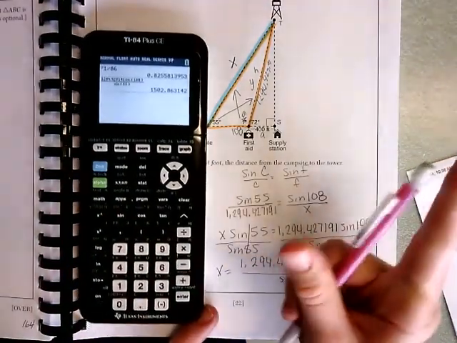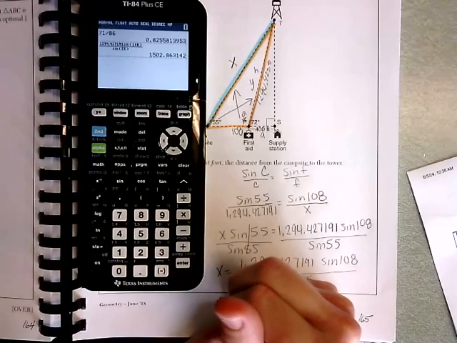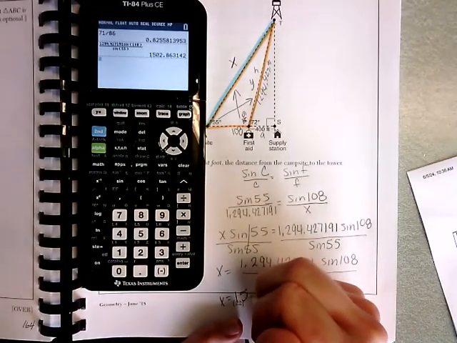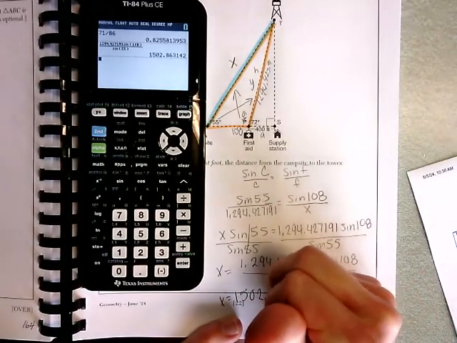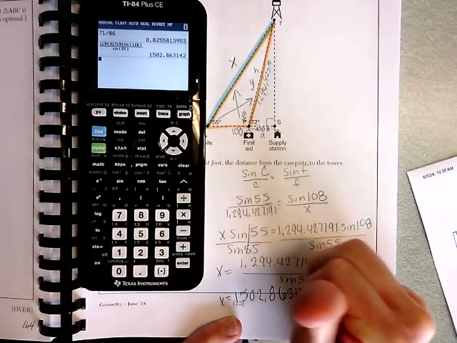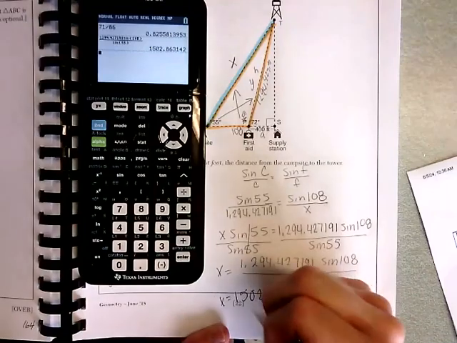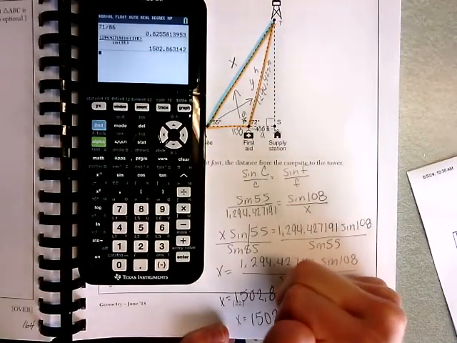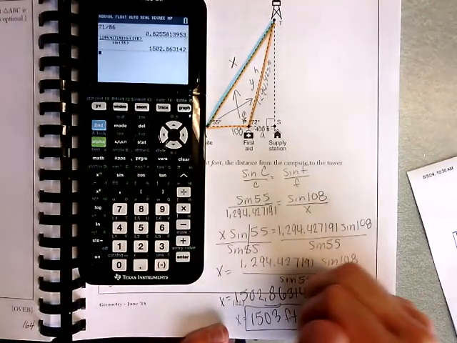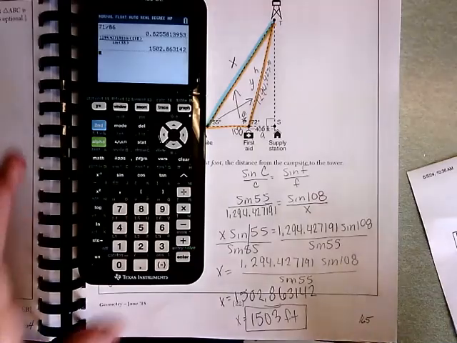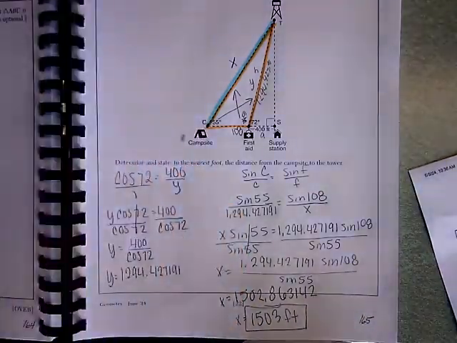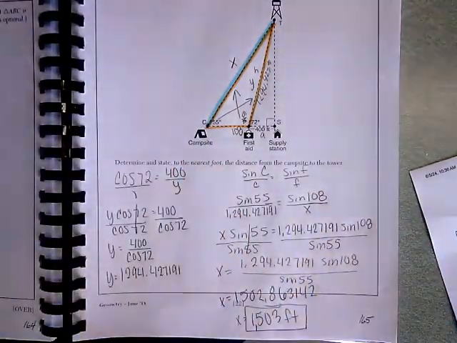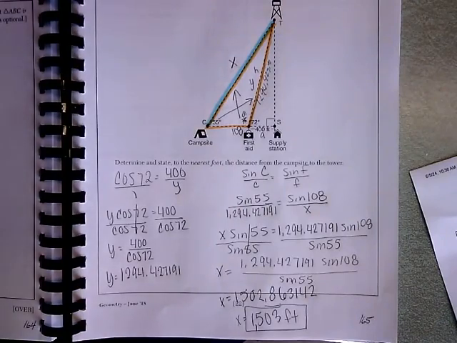Okay, so x is equal to 1502.863142. To the nearest foot, 1,503 feet is our answer for this question.